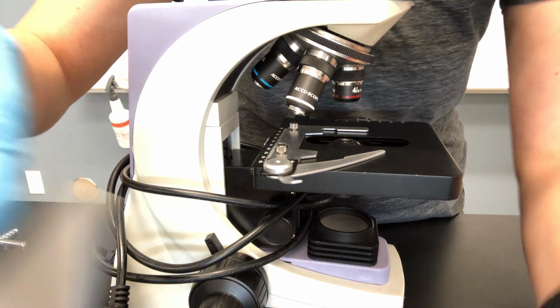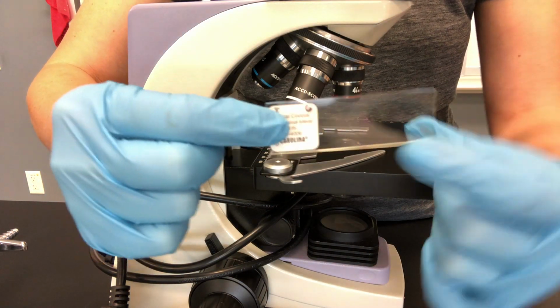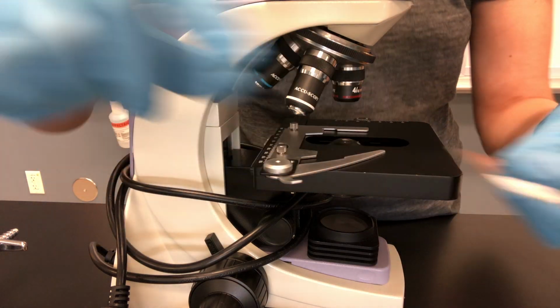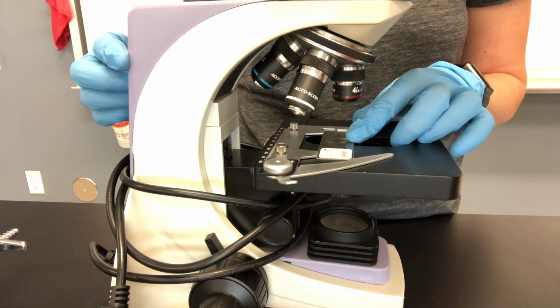Ooh, it's a typical coccus, something that you guys are going to be looking at. So this is our prepared slide. It's got a label, it tells you what it is, and the specimen is right in the middle. So when you're ready, you can put your specimen right on that slide clip.